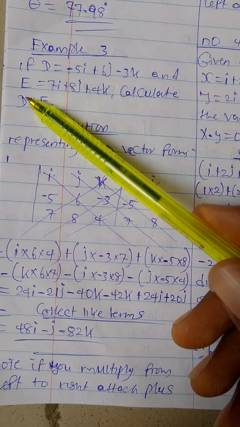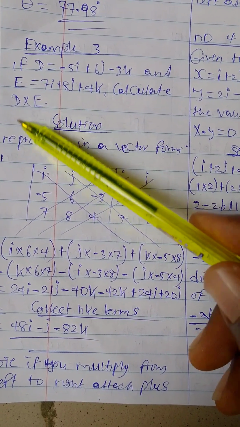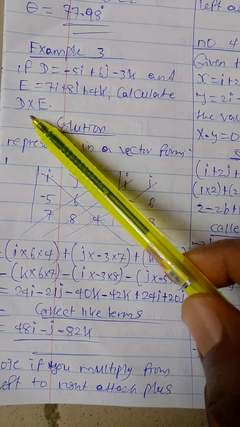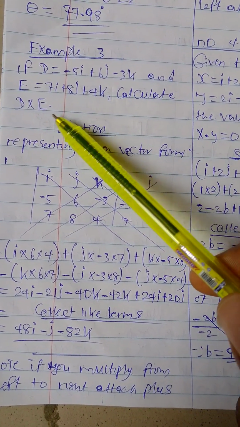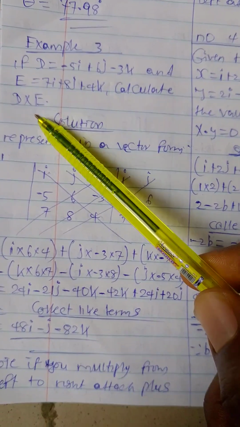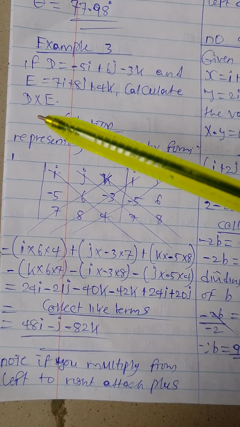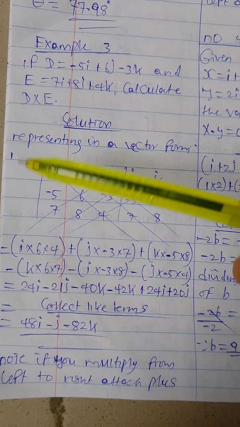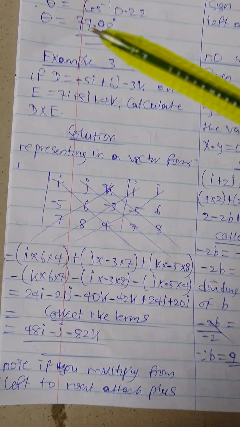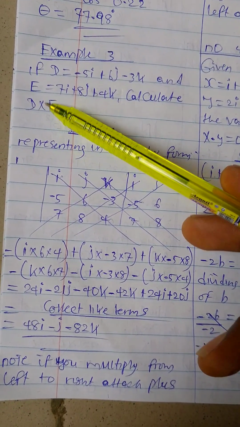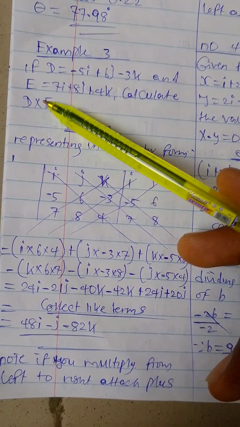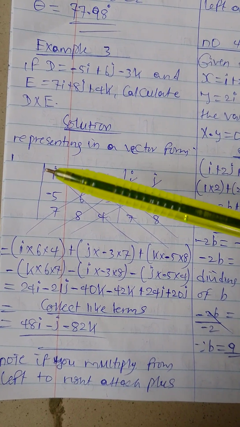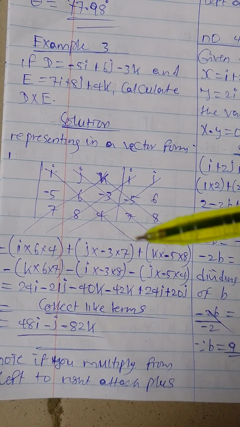Now you know that any time you see something like D times E or A times B, know that this is a vector product. You understand? You can call it a cross vector. Any vector in this form, D times E, is always called a vector product, or a cross vector.